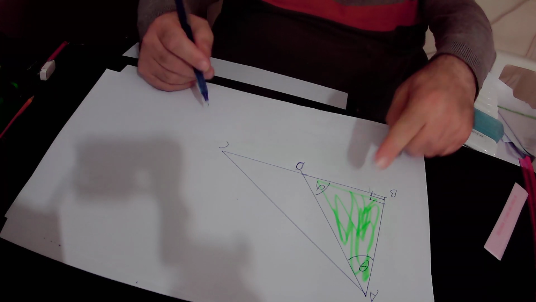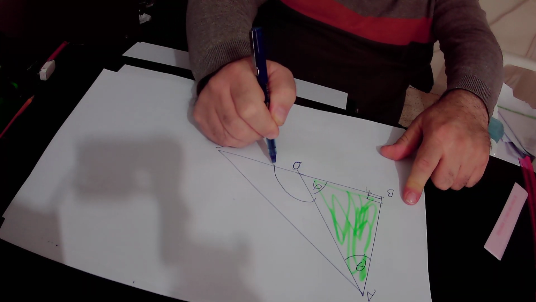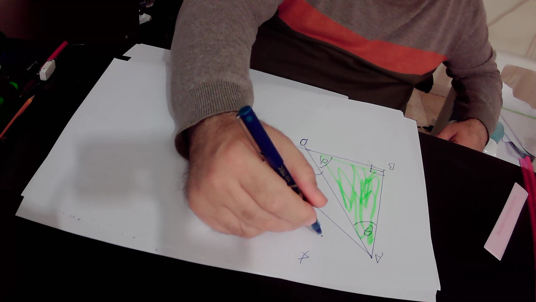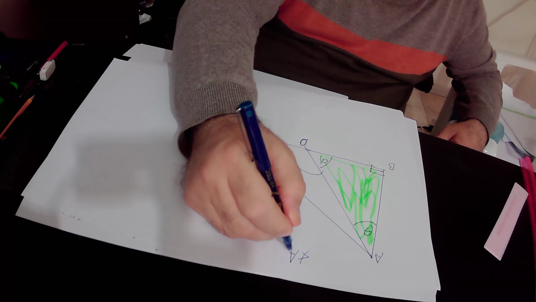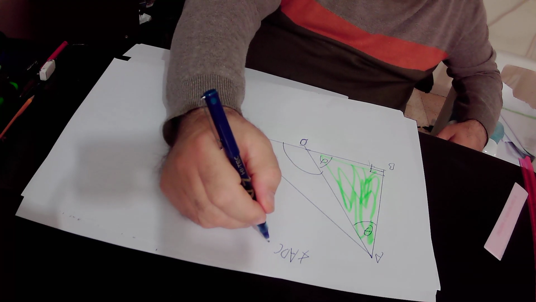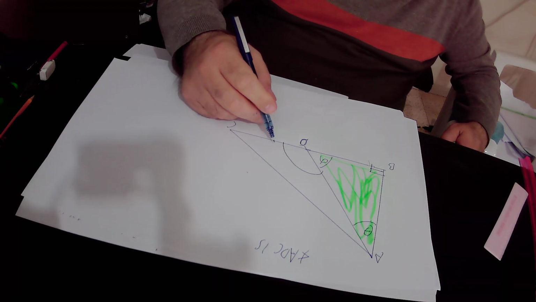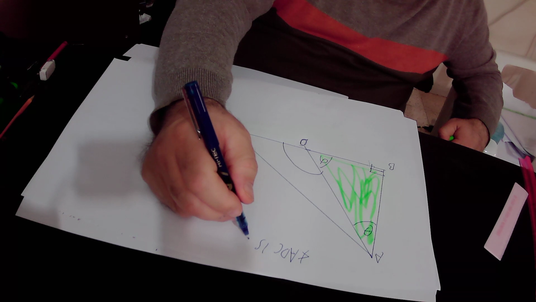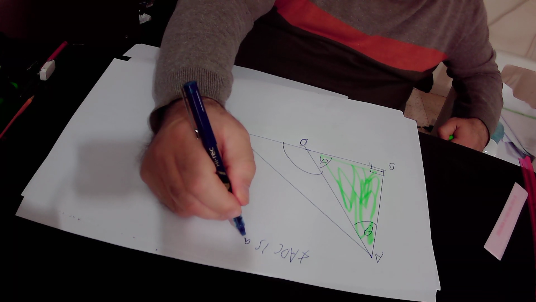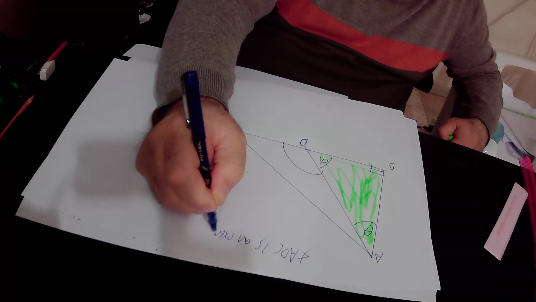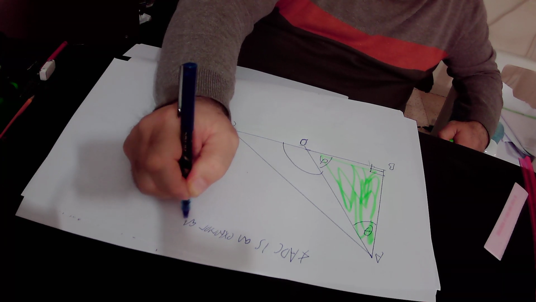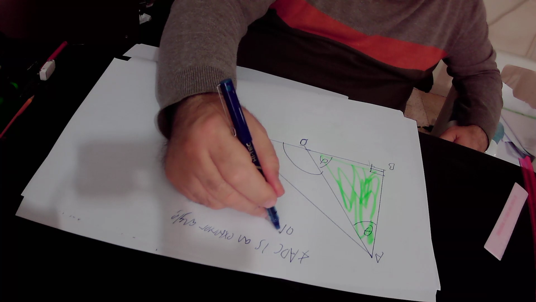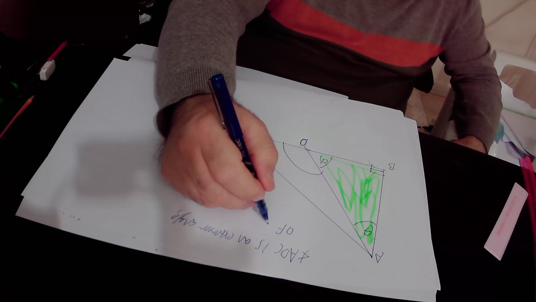And actually this angle, angle ADC, is defined as an exterior angle of the right triangle, triangle ABD.